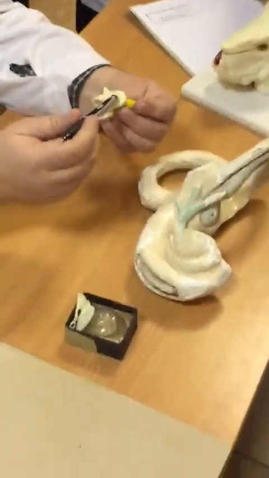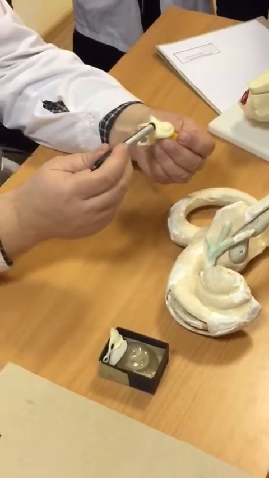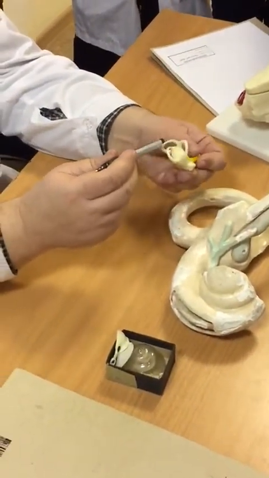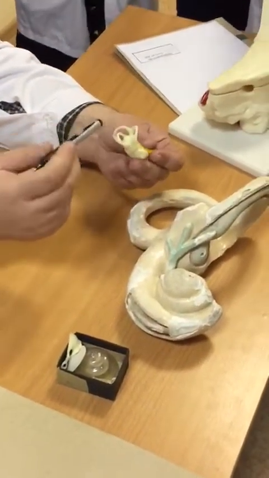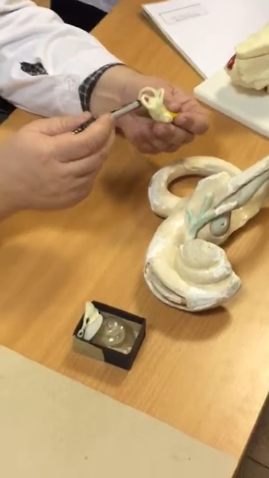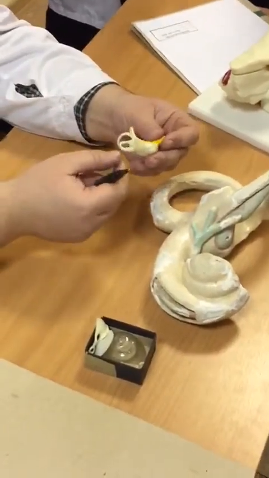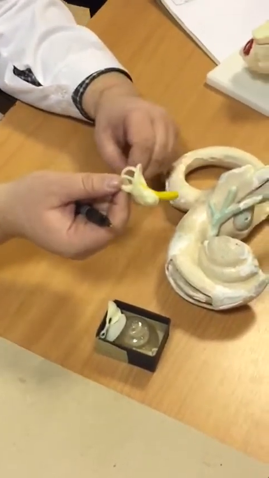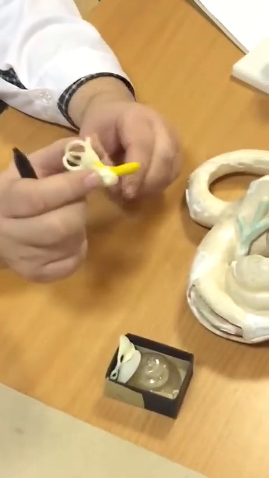Labyrinth consists of cochlea. It is cochlea in front. That is a vestibulum, and it is semicircular canals. Canalis semicircularis anterior, canalis semicircularis posterior, and canalis semicircularis lateralis. That is why if I take in my right hand this canal, it looks laterally.